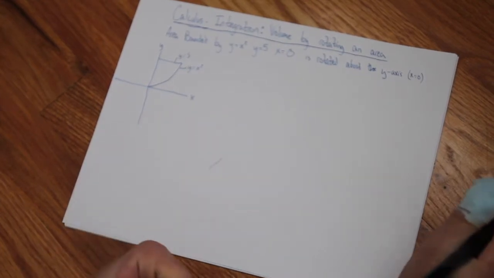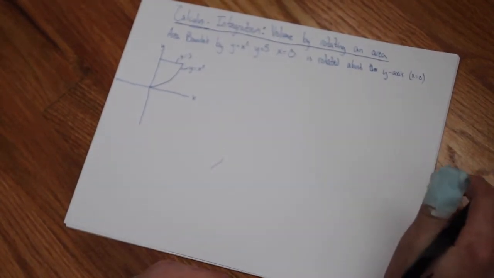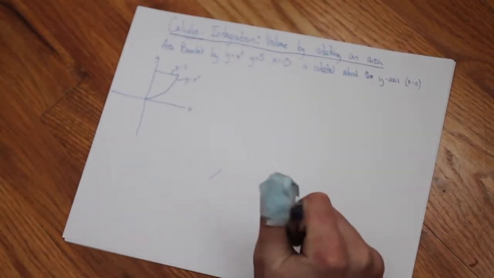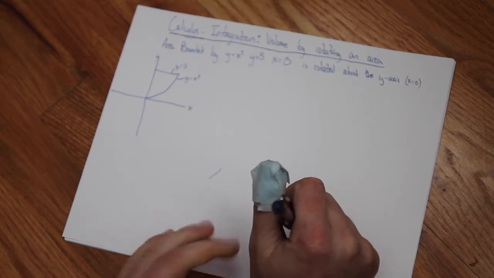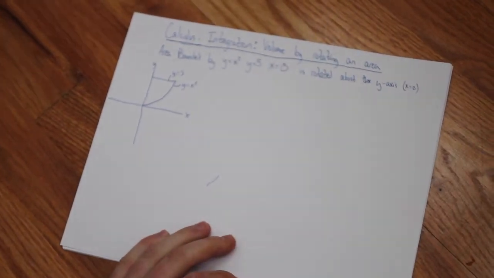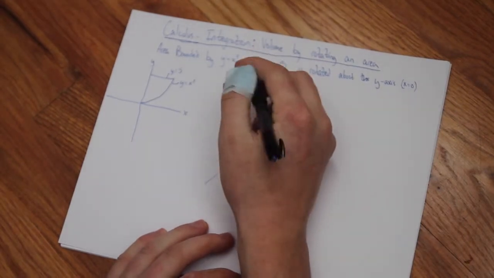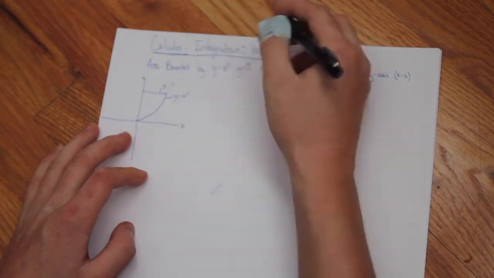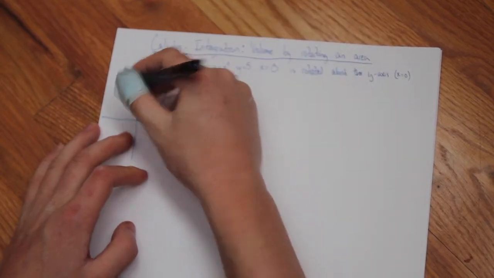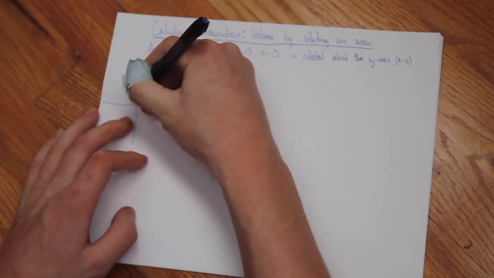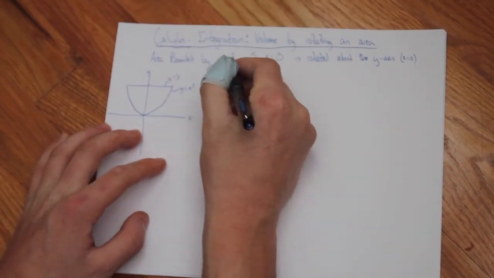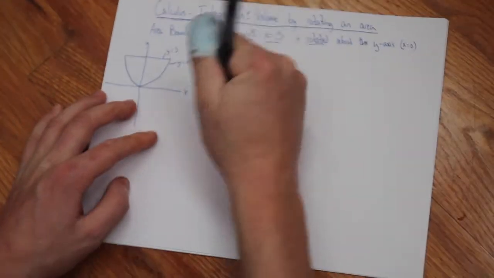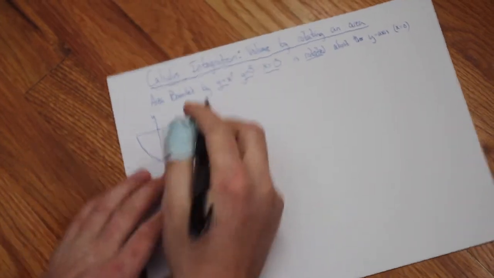Alright, this is my Calculus Integration Volume by Rotating an Area project. There's our function you see over there, bounded by y equals x squared, y equals 5, and x equals 0, being rotated about the x-axis. Basically, this whole video is about me showing you how you would be able to complete a problem like this one.